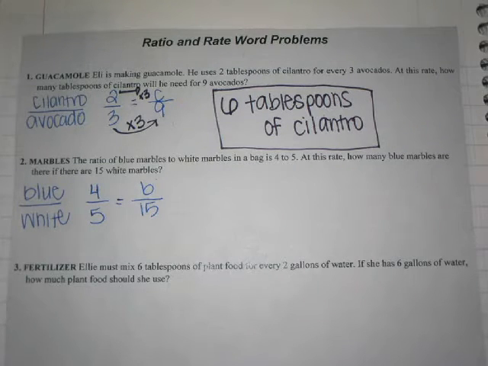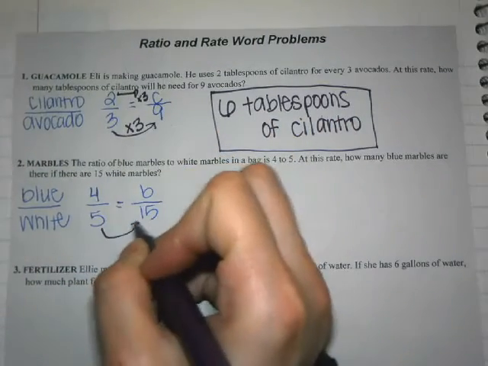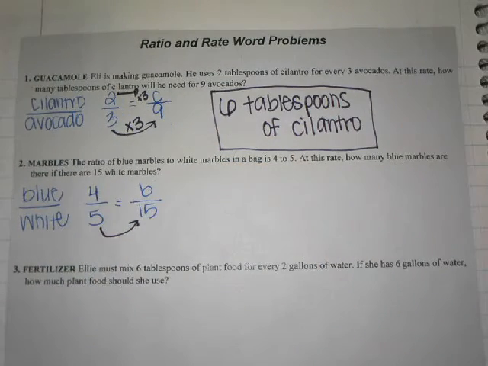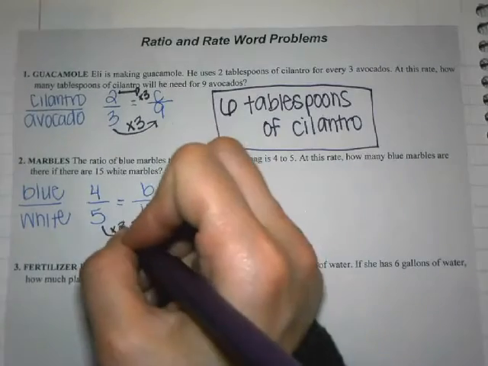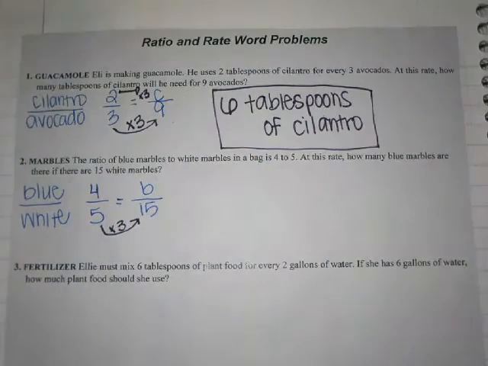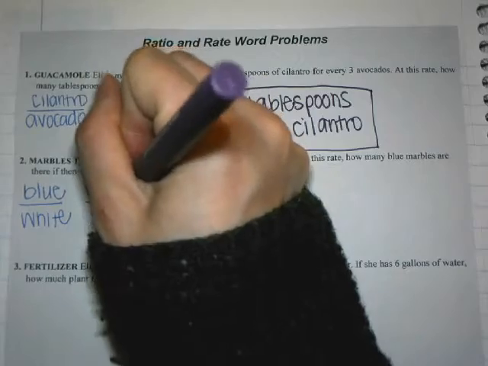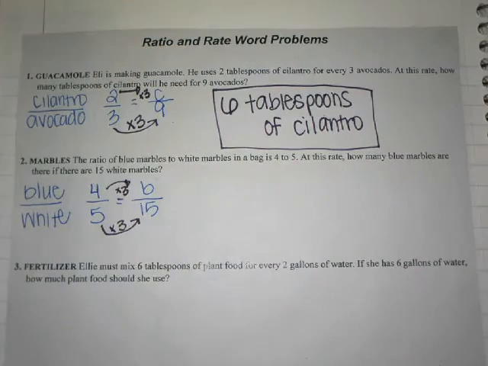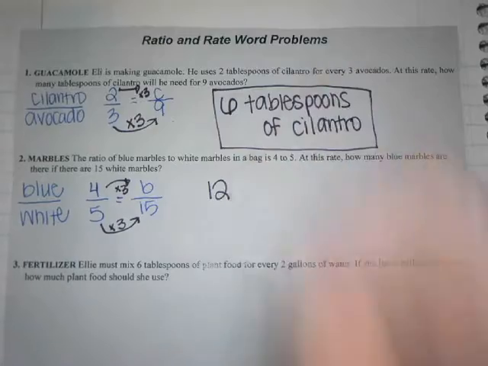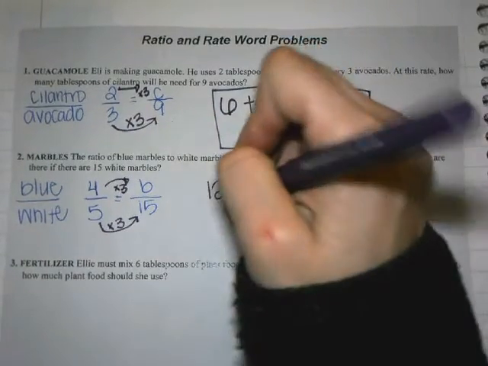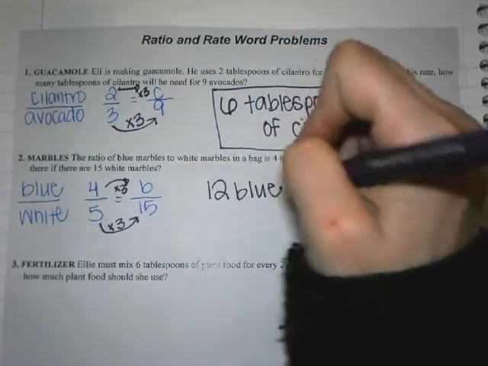Is this an easy problem? So easy problems mean that I can figure out how do I go from 5 to 15. And if I multiply by 3 on bottom, what do I have to do on top? So 4 times 3 is 12 what? Blue marbles.